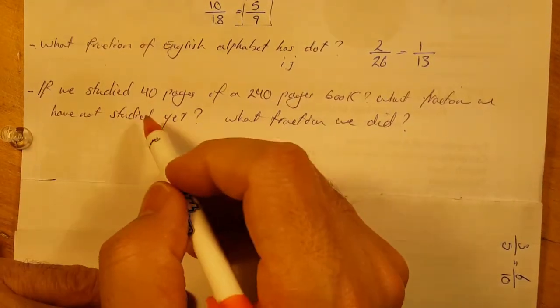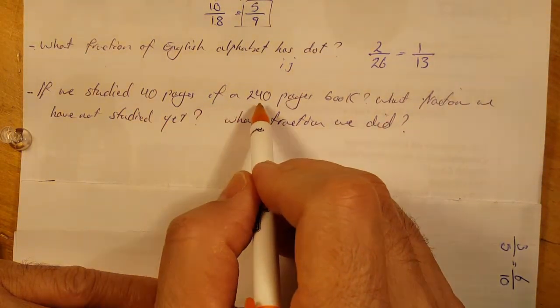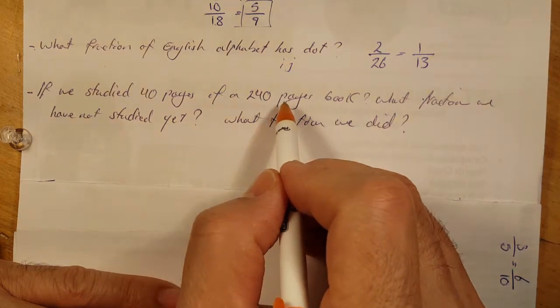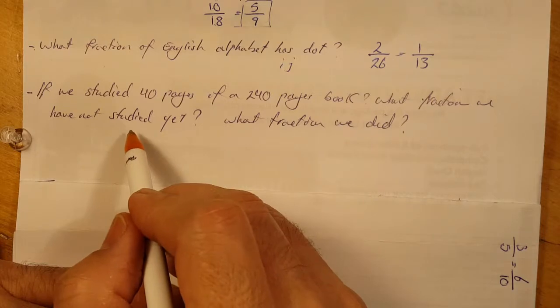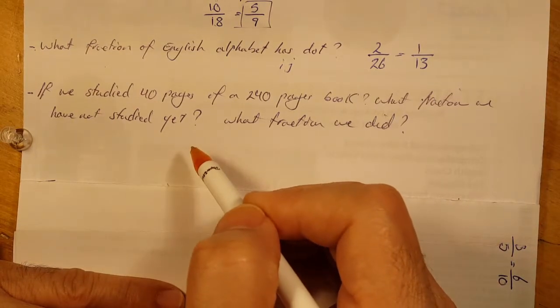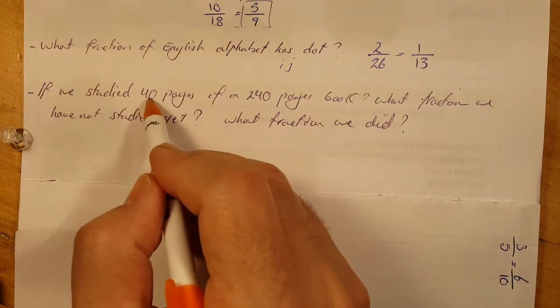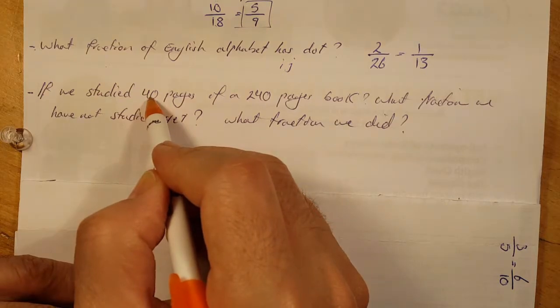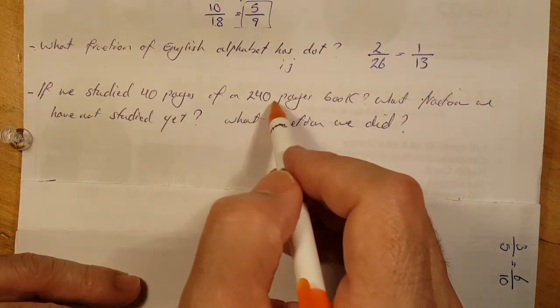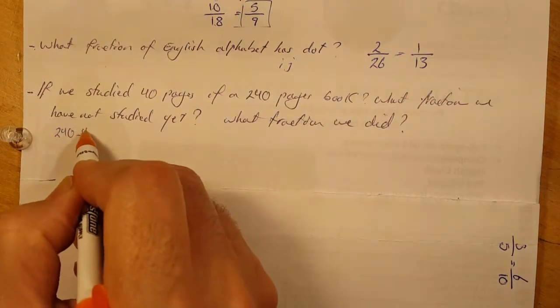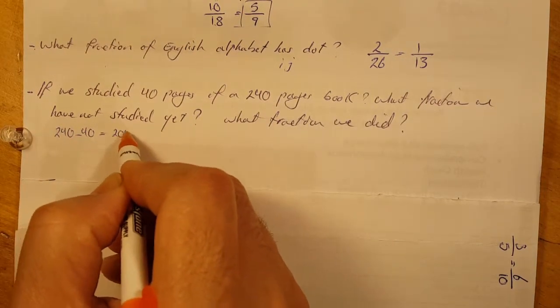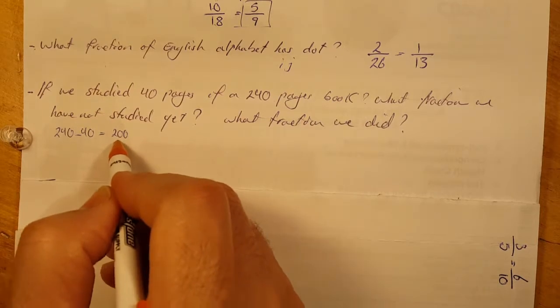If we studied 40 pages of a 240 pages book, what fraction has not been studied yet? Okay, we studied 40 out of 240. So 240 minus 40 is 200. 200 pages have not been studied yet.